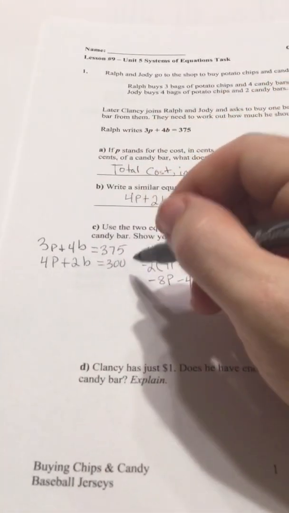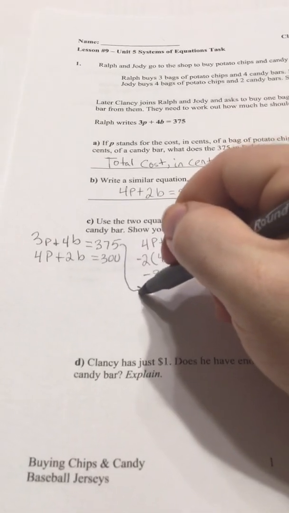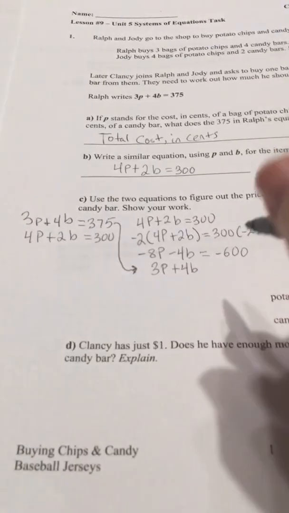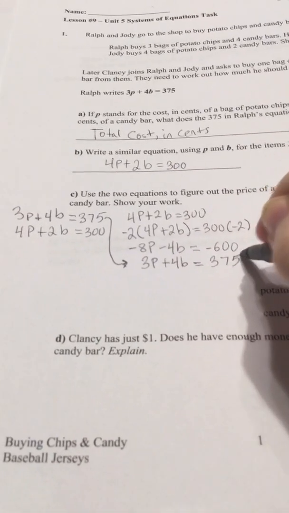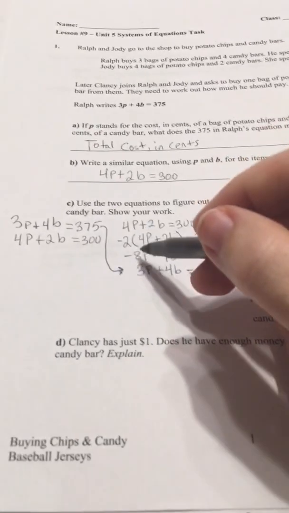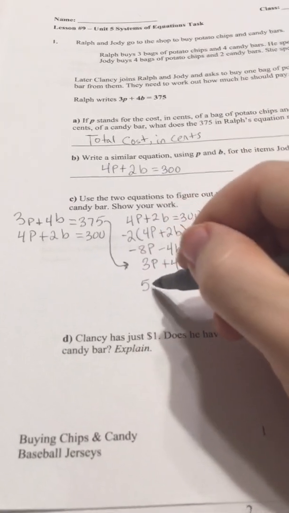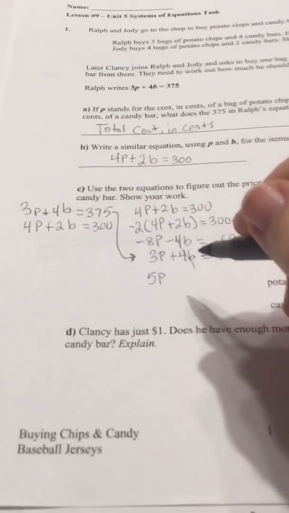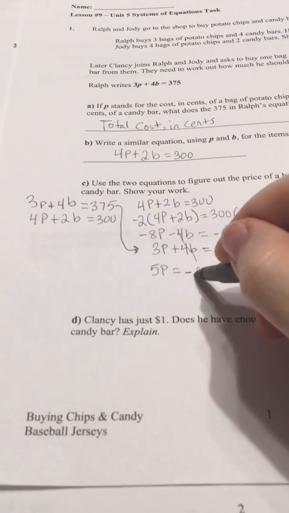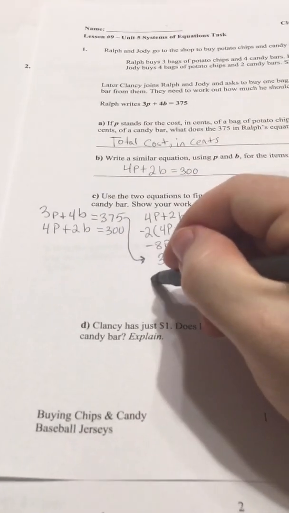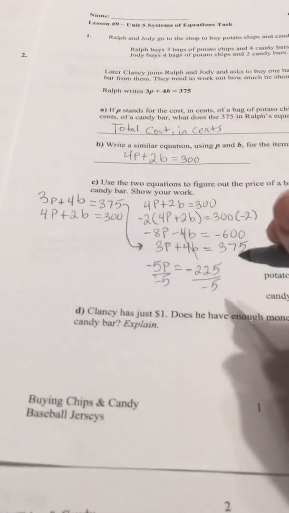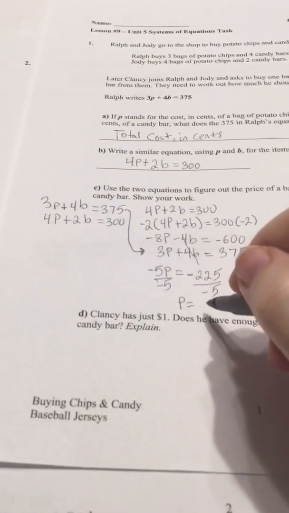I didn't touch my top equation, so I'm going to bring my top equation down. My top equation is 3p plus 4b is equal to 375. If I add it straight down, negative 8p plus 3p is going to leave me with negative 5p. Our b's are going to cancel out, and that's going to leave me with negative 600 plus 375, which gives us negative 225. I'm going to divide both sides by -5. And what that's going to tell me is that my p is equal to 45.